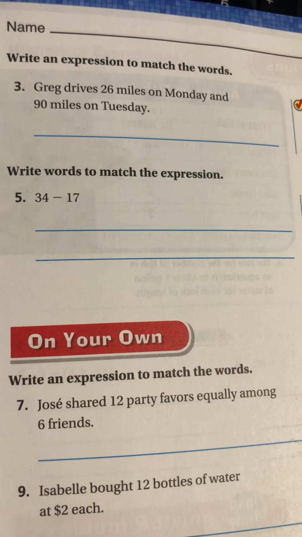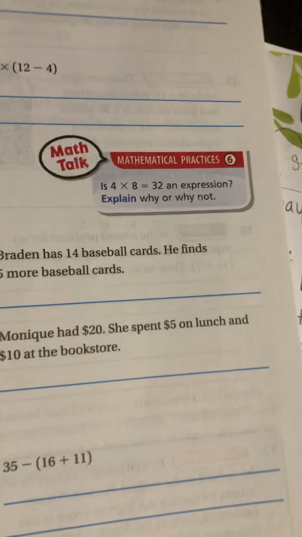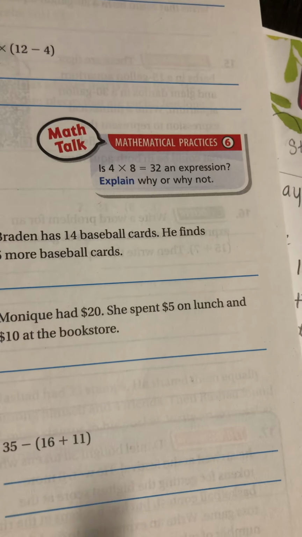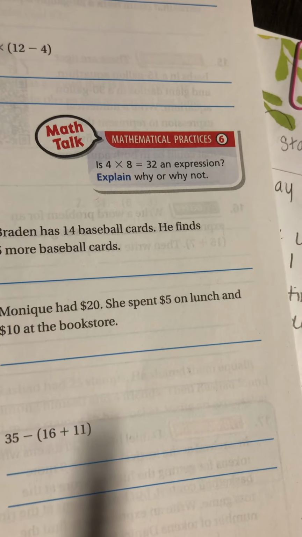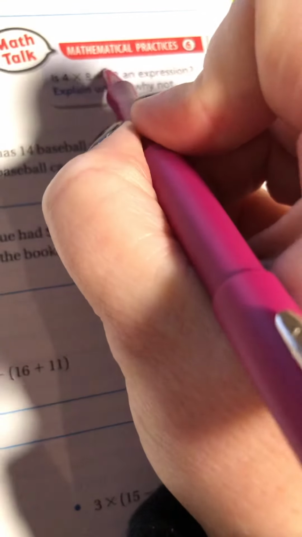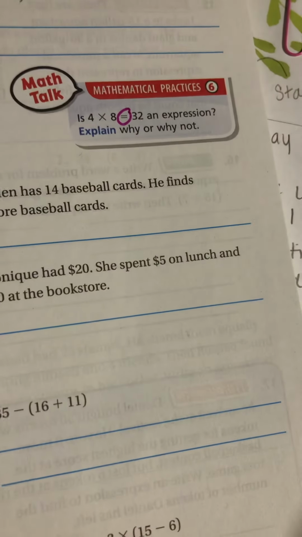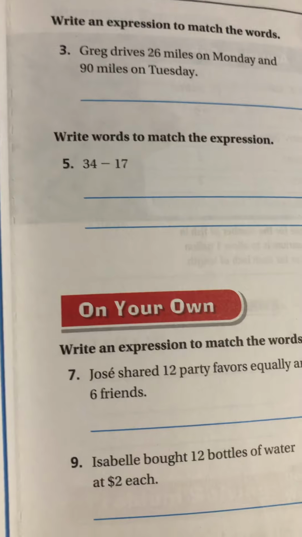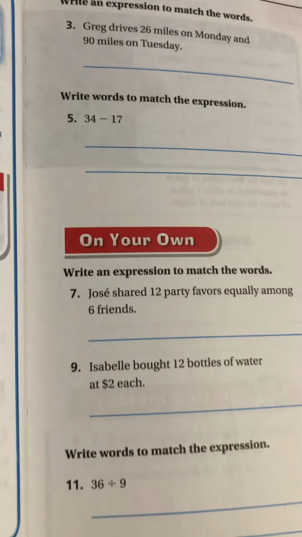And again, remember, they are expressions. So 4 times 8 equals 32 is not an expression because it has an equal sign and a solution. Expressions, no equal sign, no answer. All right, there's 1.10.